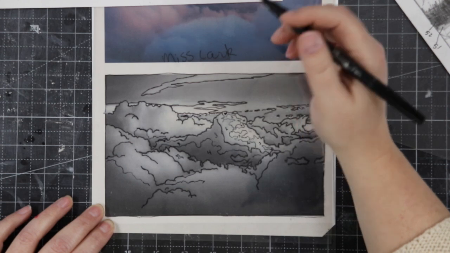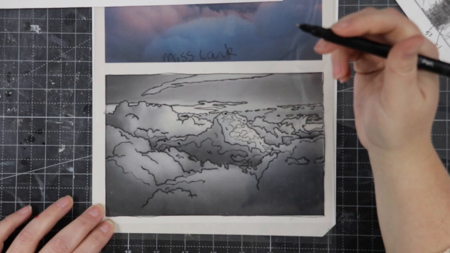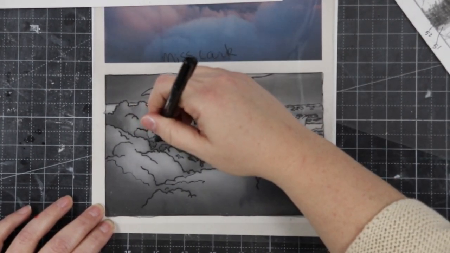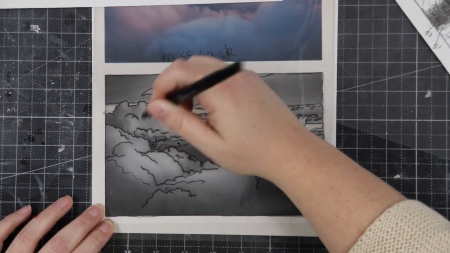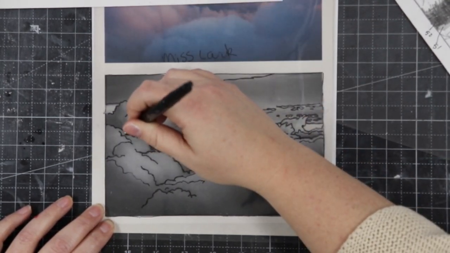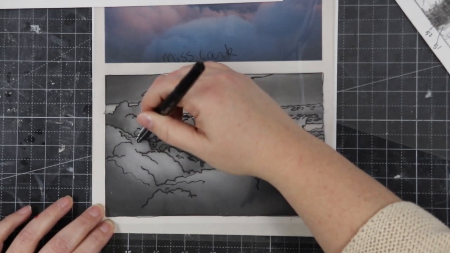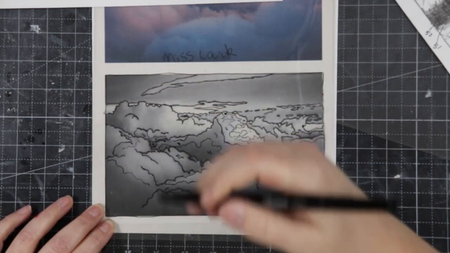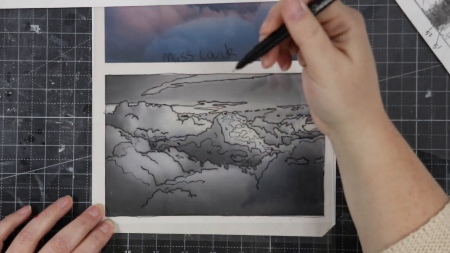Alright guys, we still have about 10 minutes till we need to clean up, so we're gonna go back to figuring out our grid. Now as I'm doing this, I am trying to keep my line work a little bit fluffy feeling, because I want it to feel like fluffy clouds.